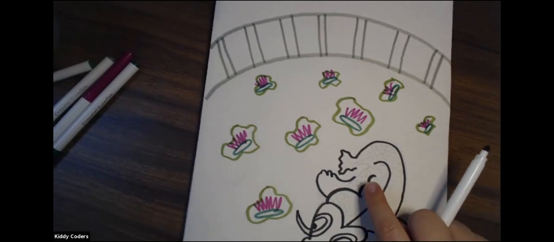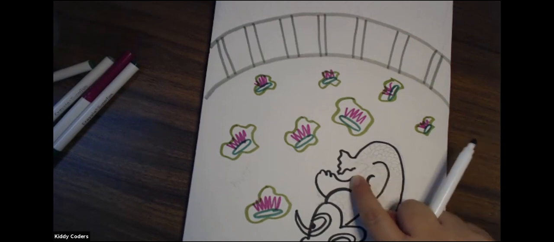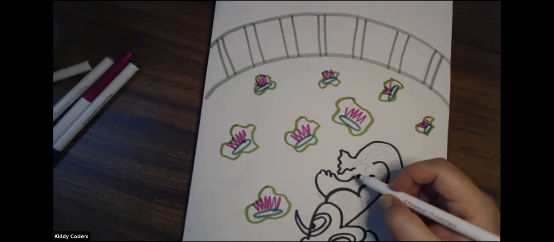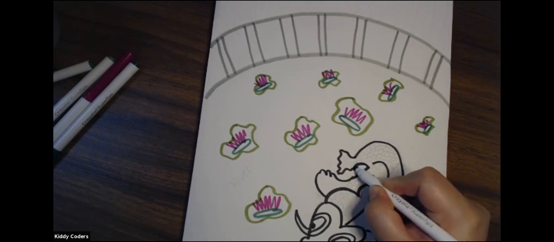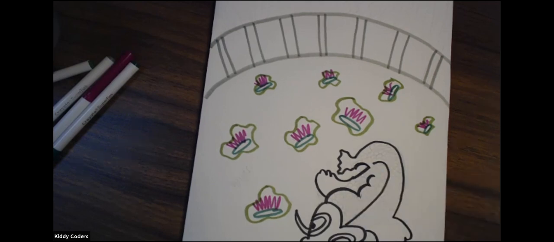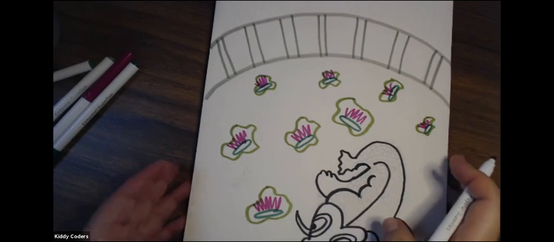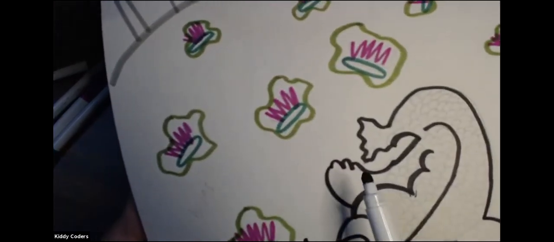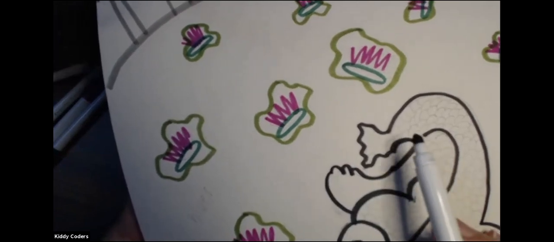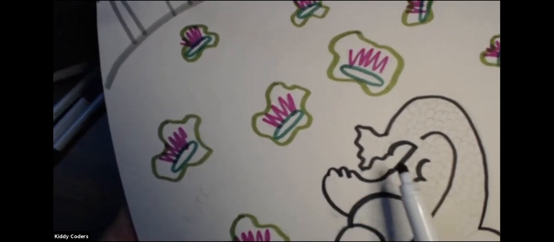So you should have a little space right here, and we are going to connect our fin to our tail. Did you see the way I did that? Let's see if I can bring it up closer. So I connected my fin to my tail.